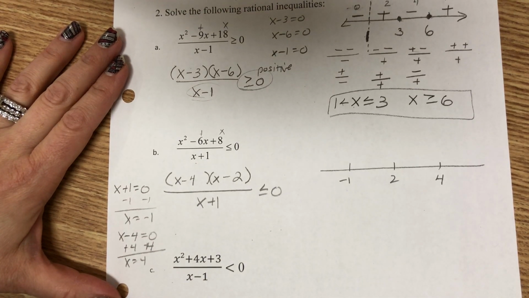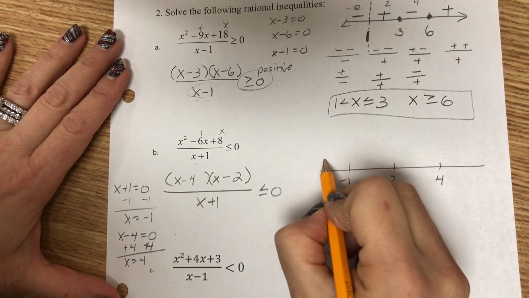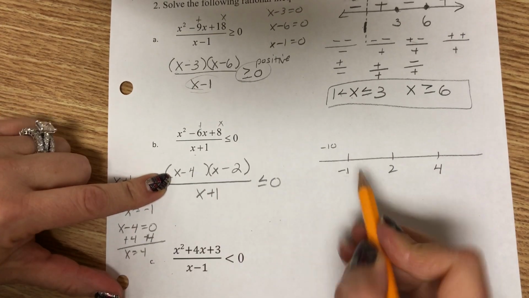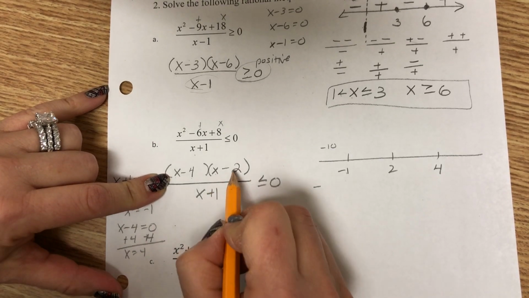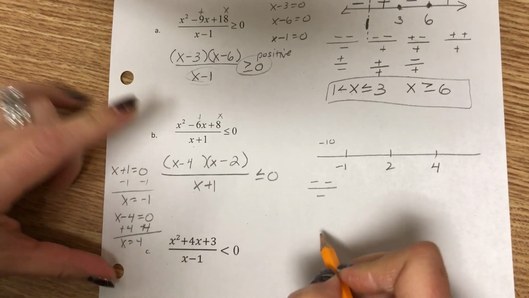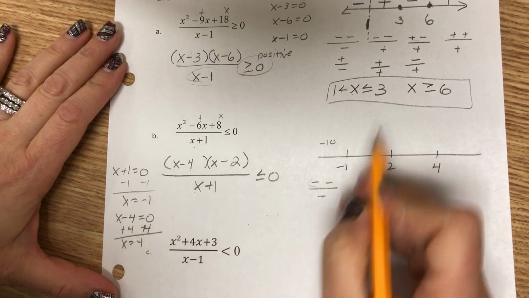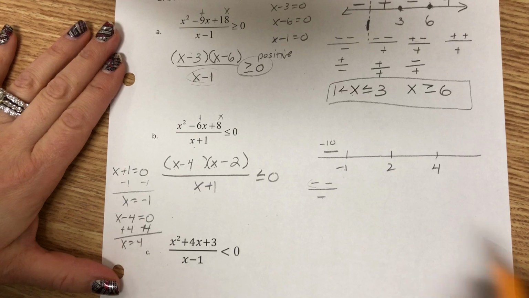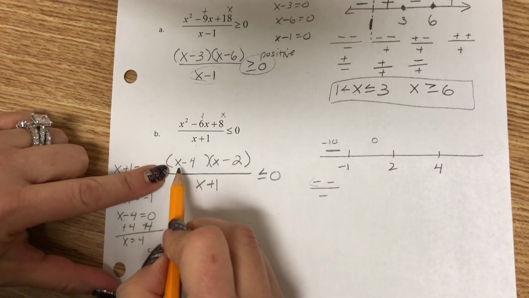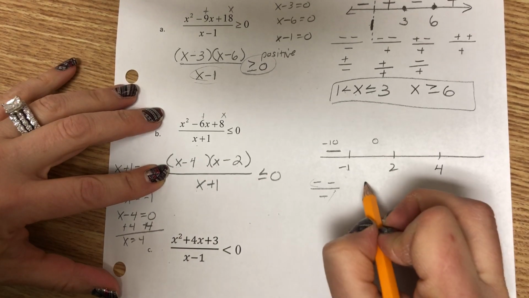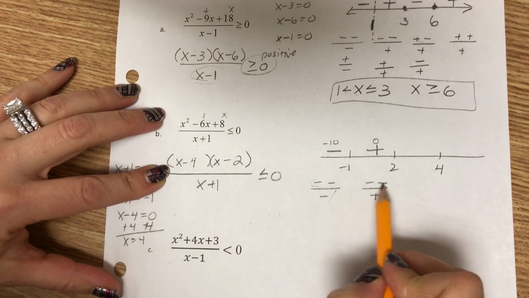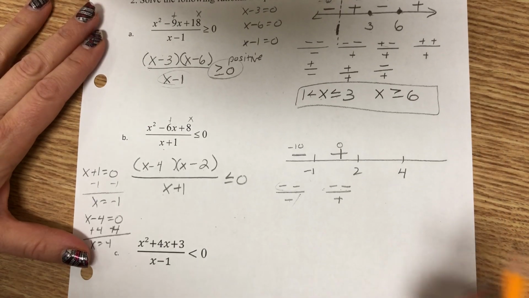All right, now I got to test my signs. Less than -1, I'm going to choose -10. So -10 minus 4 is negative. -10 minus 2 is negative. -10 plus 1, negative. So this is positive divided by negative, which gives me a negative. Between -1 and 2 is 0. So that's negative, negative, positive. So that is a positive outcome because these multiply to be positive.